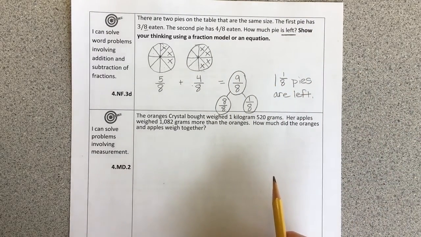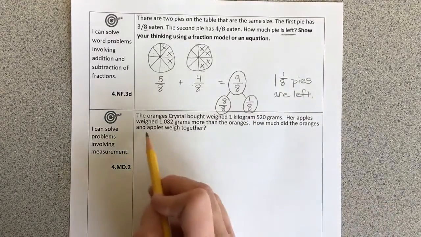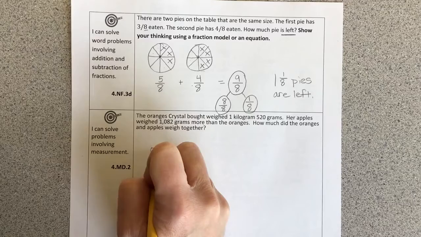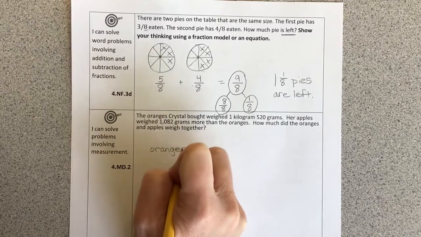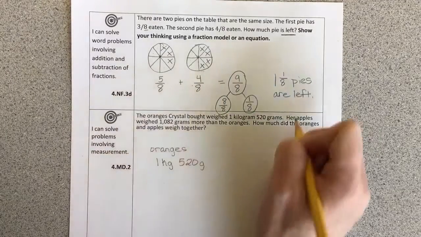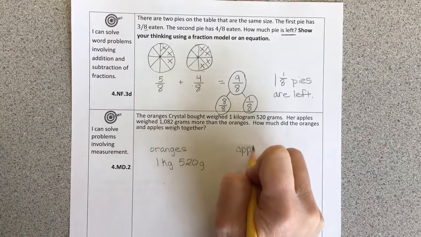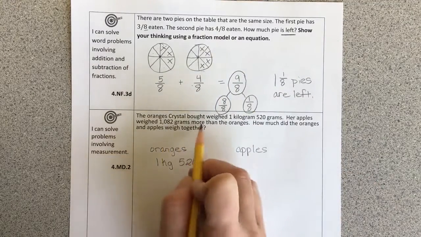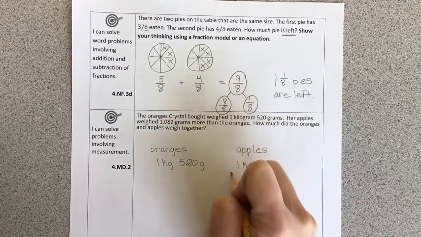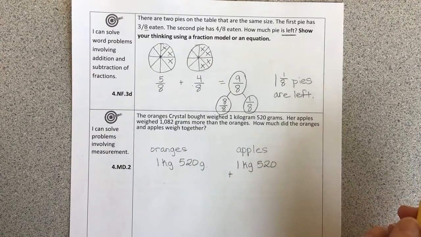I can solve problems involving measurement. The oranges Crystal bought weighed 1 kilogram, 520 grams. Her apples weighed 1,082 grams more than the oranges. How much did the oranges and apples weigh together? Well, it tells us the oranges here were 1 kilogram, 520 grams. The apples weighed 1,082 grams more than the oranges. So we need the oranges weight plus another 1,082 grams.